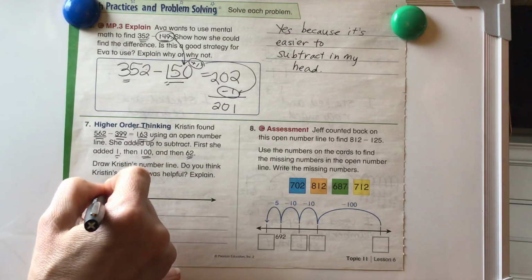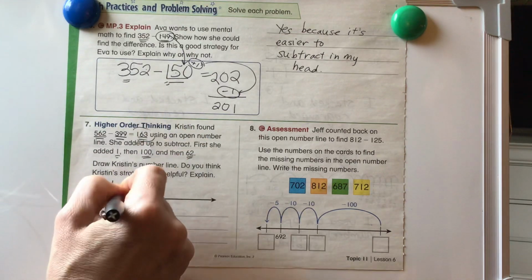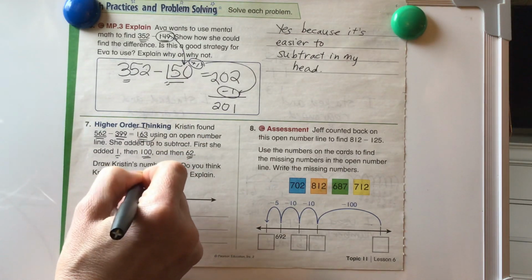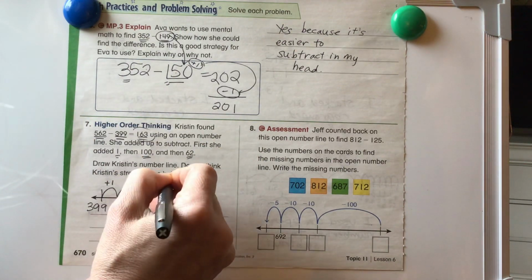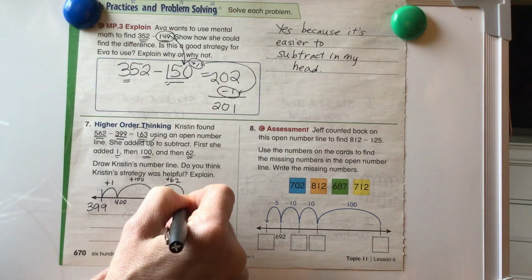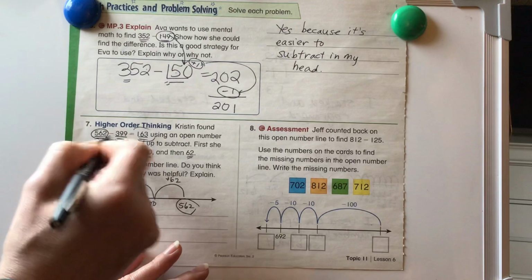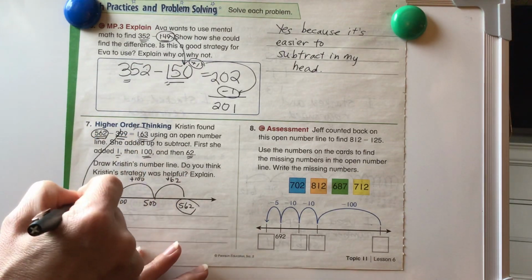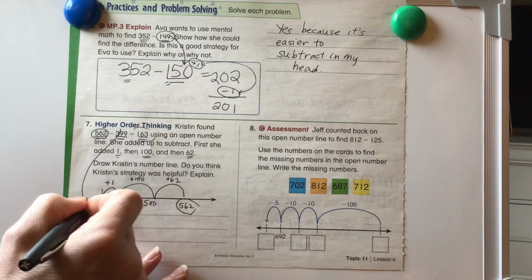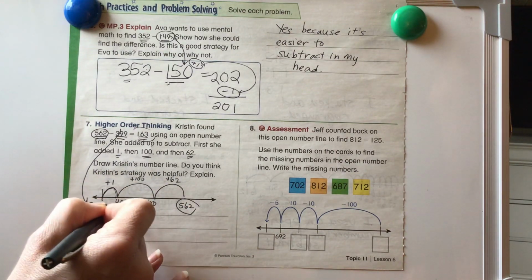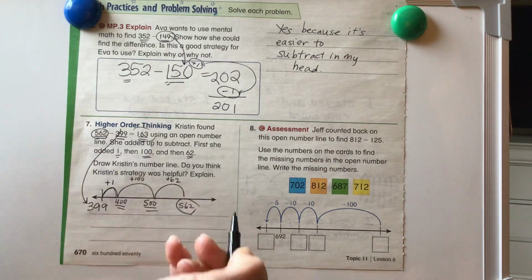So she's going to add 1 first. So she's adding 1 to get to 400. Then she adds 100 to get us to 500. Then 62 gets us to 562. Okay, so that was our goal, 562. And then this is our starting point down here. So was her strategy helpful? Explain. Well, yes, look how easy that was. We added 1 to get us to a nice round number of 400, added 100 to get us to 500, and then added the ones.